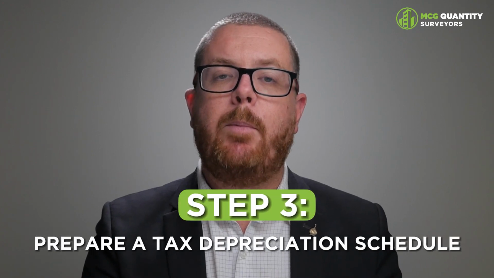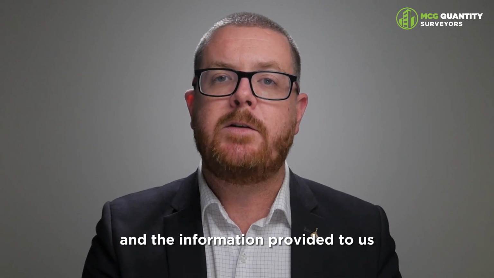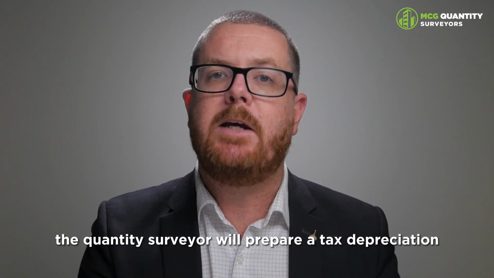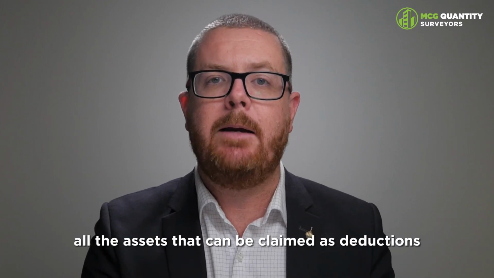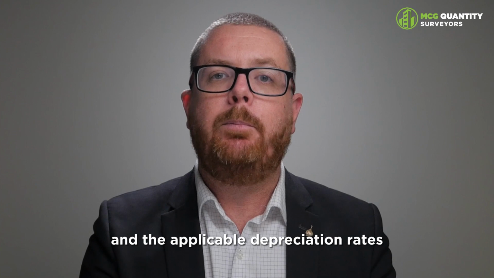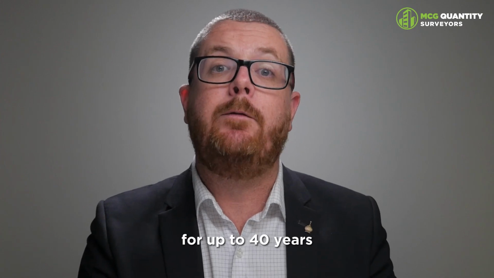Step 3. Prepare a tax depreciation schedule. Based on the property inspection and the information provided to us, the quantity surveyor will prepare a tax depreciation schedule that outlines all the assets that can be claimed as deductions and the applicable depreciation rates. This schedule can be used to claim depreciation deductions for up to 40 years.